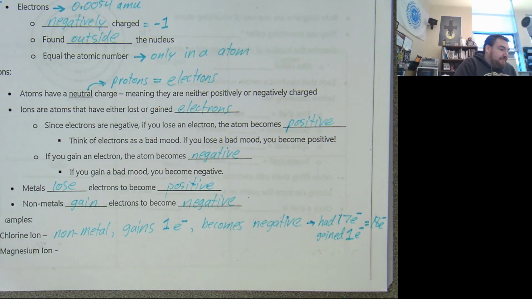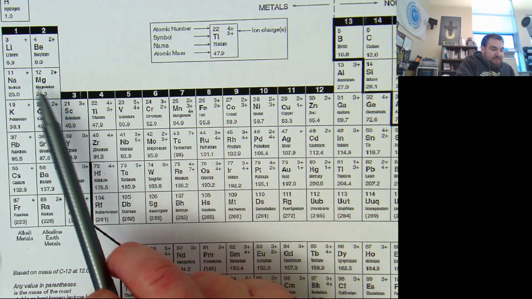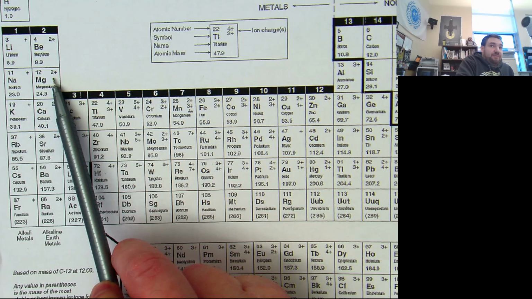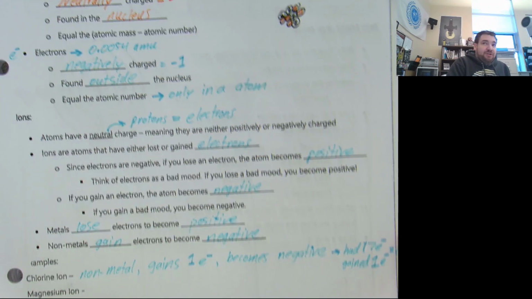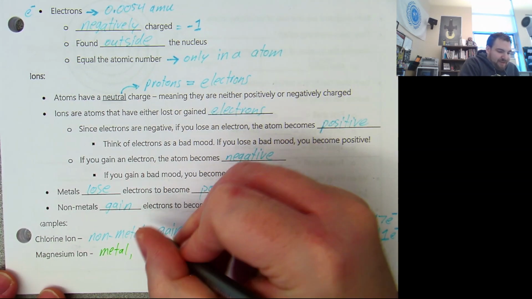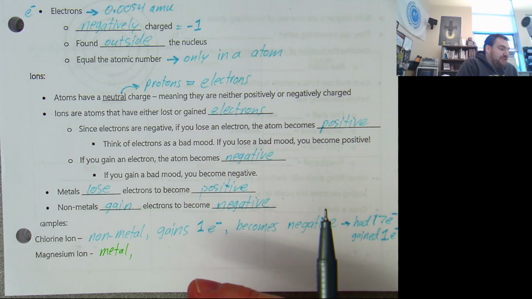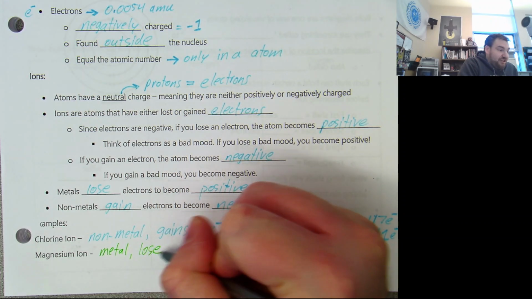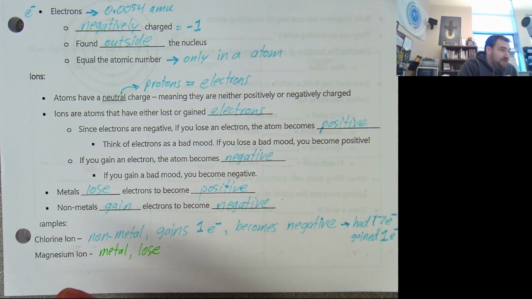And then likewise, magnesium. Magnesium's over here in the middle. Nope, I lied. It's on the far left-hand side. Magnesium's that guy right there. It becomes charged +2. So magnesium's a metal. To get a charge of +2, what does it have to do? How many did it have to lose to become +2? It's got to lose 2.